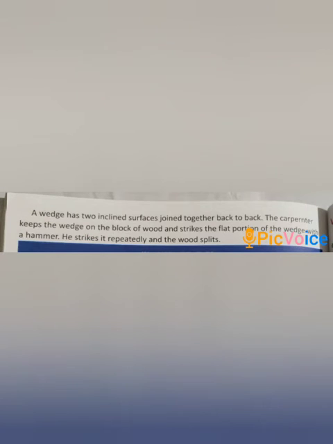The wedge has two inclined surfaces joined together back to back. The carpenter keeps the wedge on the block of wood and strikes the flat portion of the wedge with a hammer. He strikes it repeatedly and the wood splits.